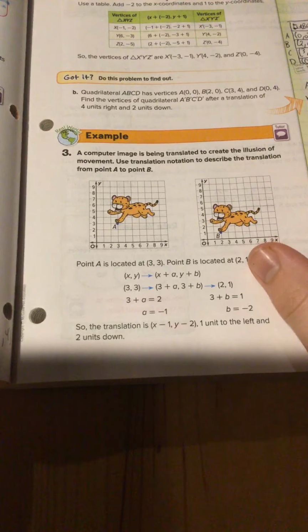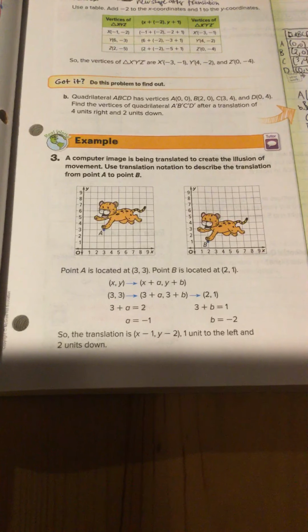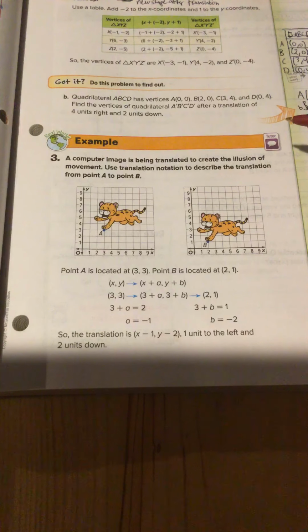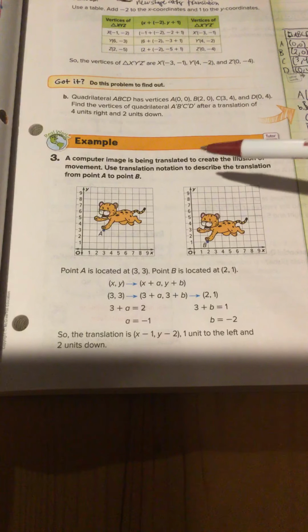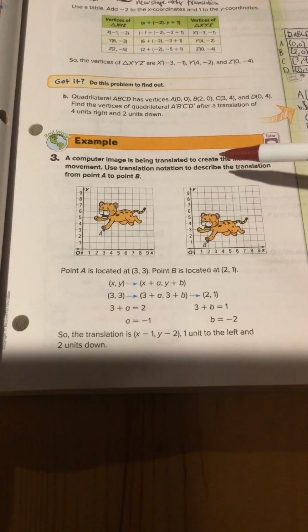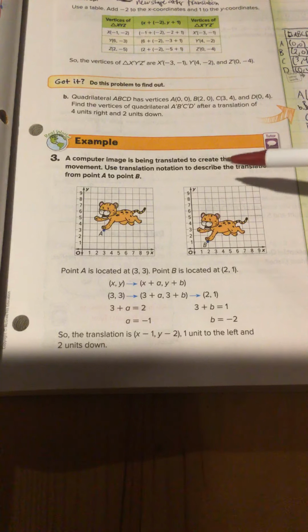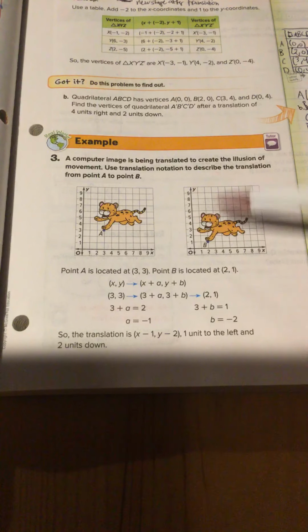This is our last example before this lesson is over, so hang in there. We're getting there. A computer image is being translated to create the illusion of movement. Use translation notation to describe the translation from point A to point B. So now we are describing the translation based on what we see. And it only gives us 1 point, even though there's a bunch of things moving.